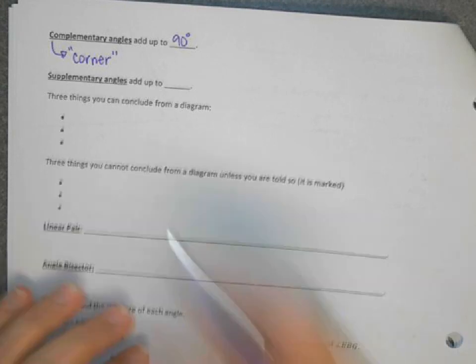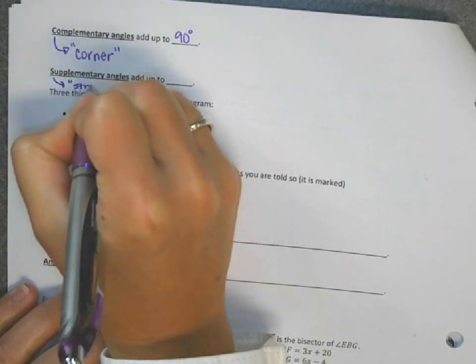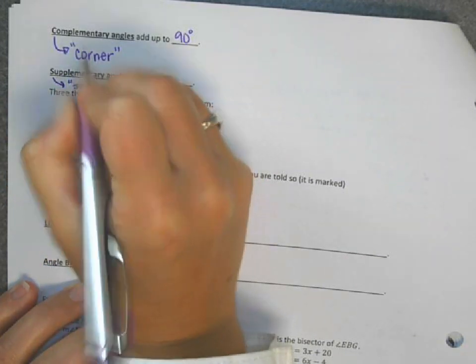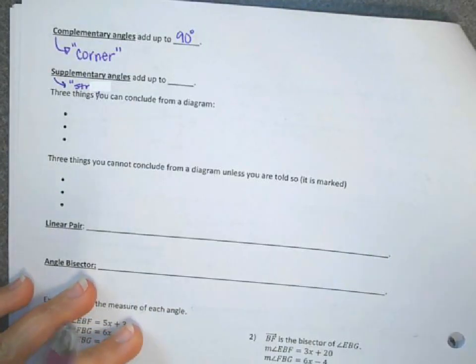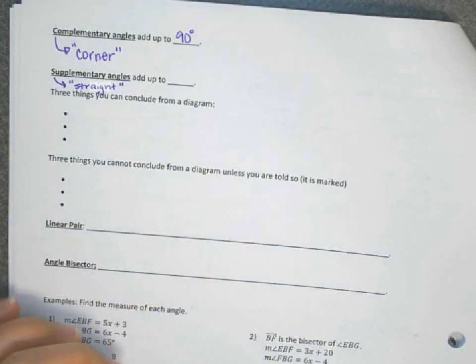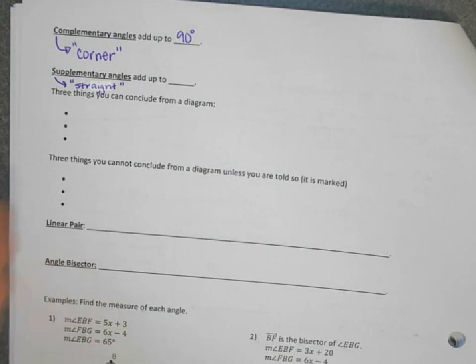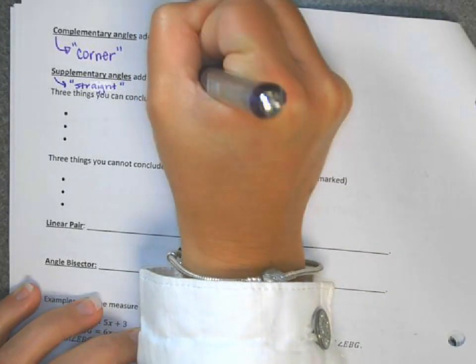Supplementary, I look at the S and I think of the word straight, and good thing I can't even write that, straight. There we go. I think straight, and a straight angle is 180, so if I need a pair of supplementary angles, that means the angles have to add up to 180 degrees.